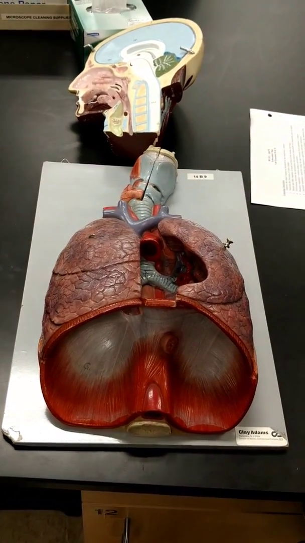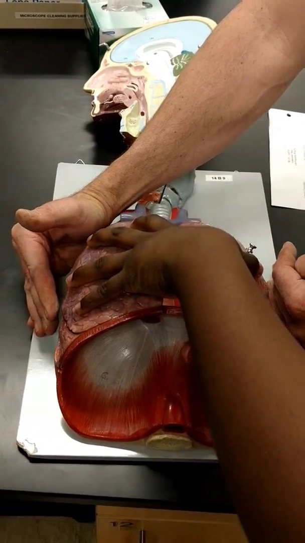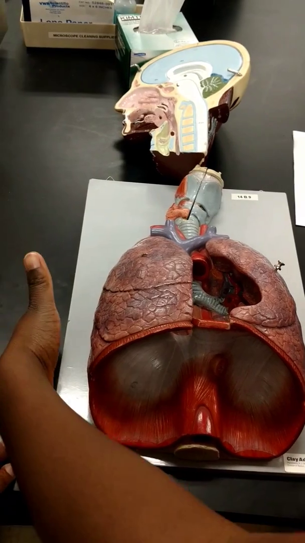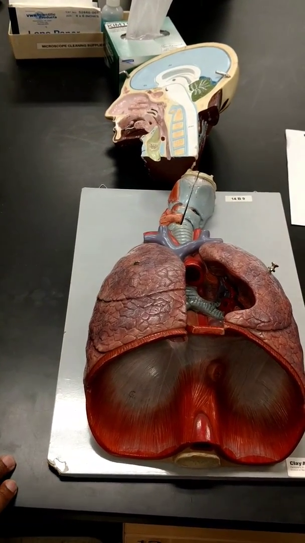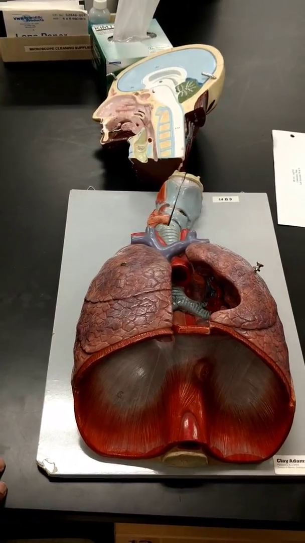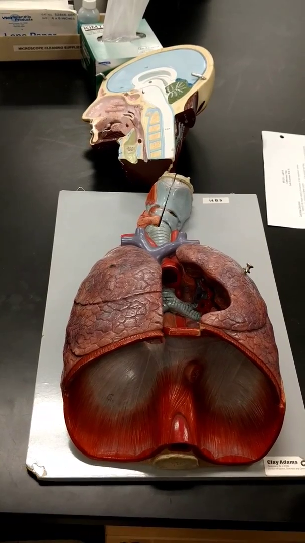Parietal means on the wall. So parietal pleura would be on your chest down here. Visceral is on the lung, always on the organ. Parietal is on the outside. So your heart has a visceral pericardium on the heart. Parietal is on the chest. Visceral pleura, parietal pleura. So visceral is always on the organ, on the gut.